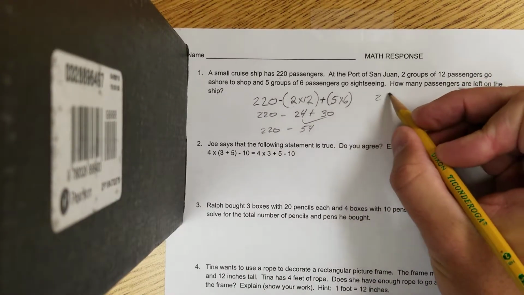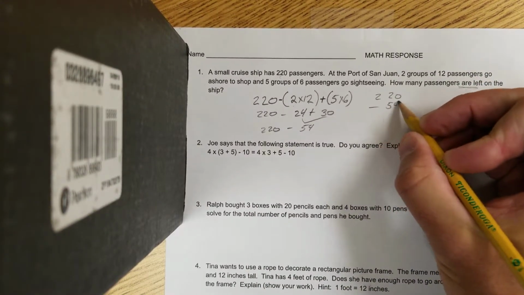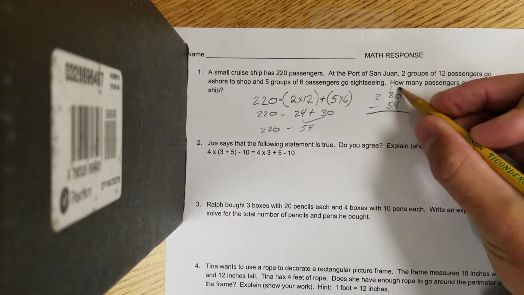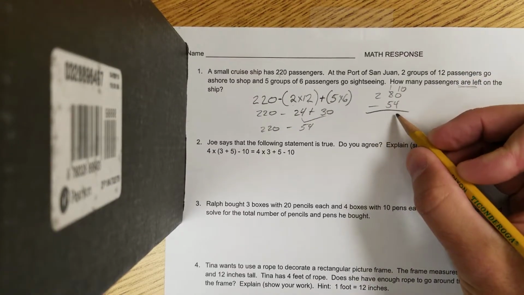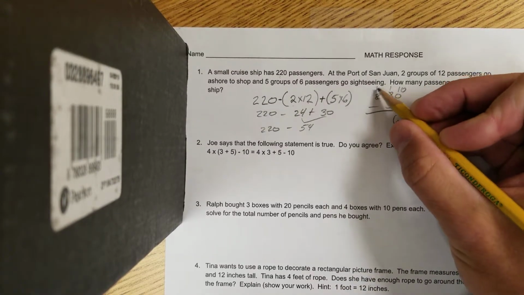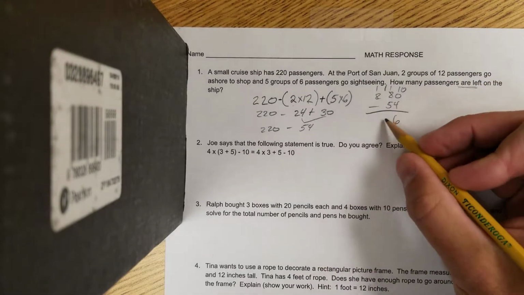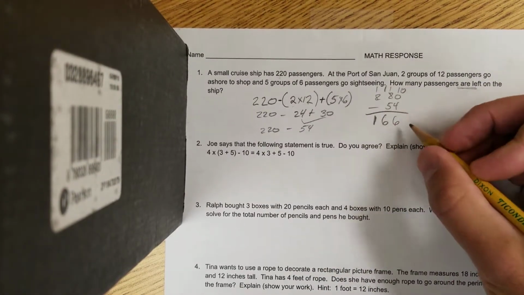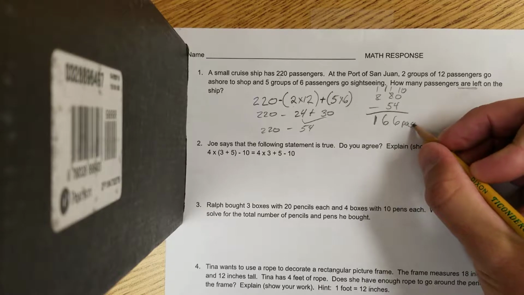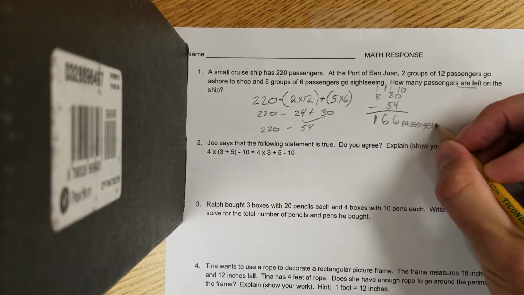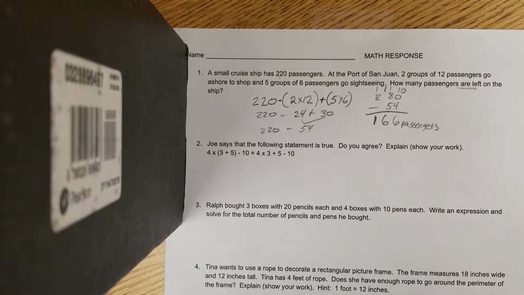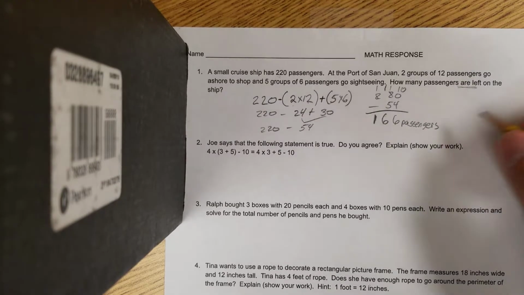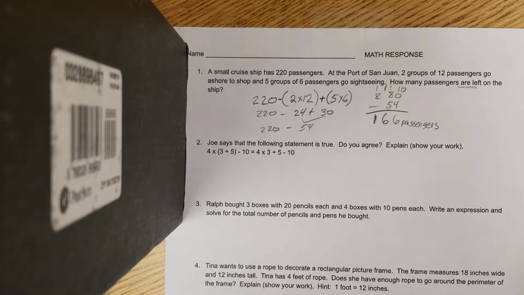So 220 minus 54. I need to regroup. 10 minus 4. Regroup. 11 minus 5. And this is 166 passengers. Remember, we have to label our answers, and you can put "left on the ship."